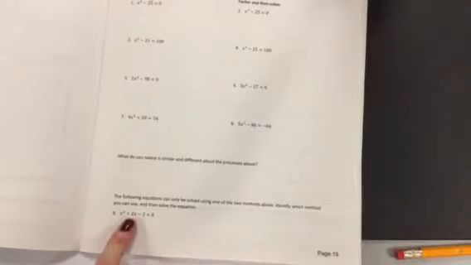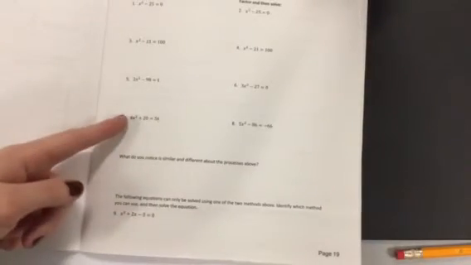They suggested that this task be done in 2 parts, but my guess is the first part isn't going to take you that long. So part 2 is asking us, the following equations can only be solved using one of the two methods above. So you can either solve the equations using inverse operations or factoring. You can't use both methods. So your job is to figure out which method you can use to solve it and then solve it. And that's for numbers 9 through 17.